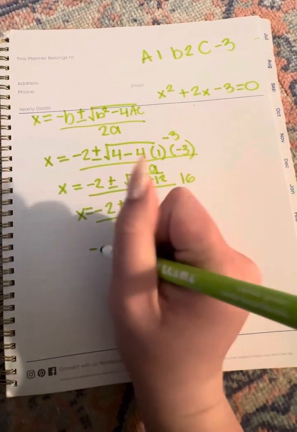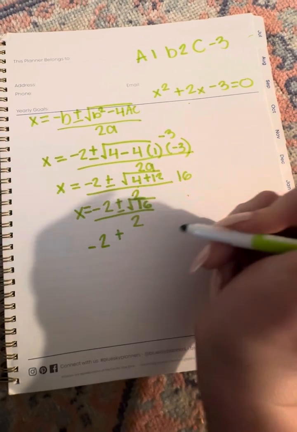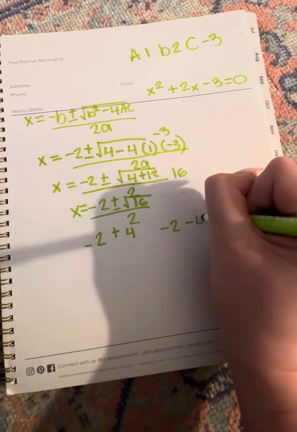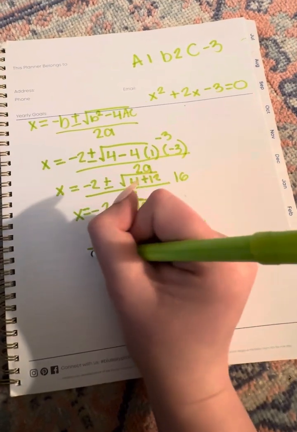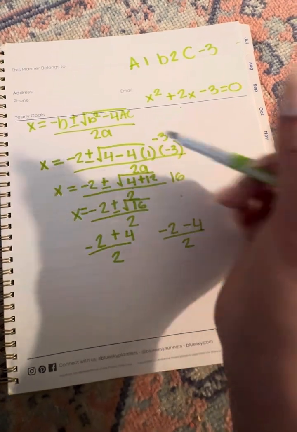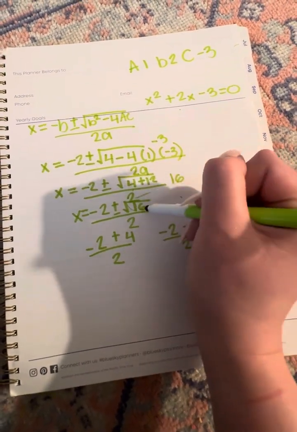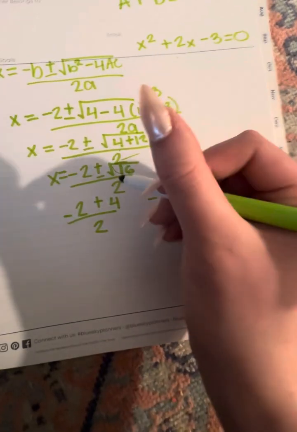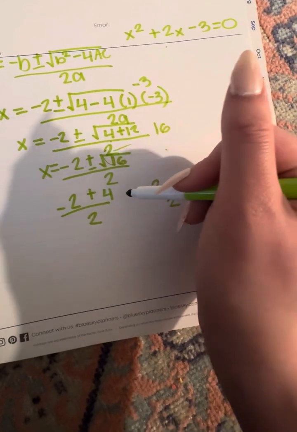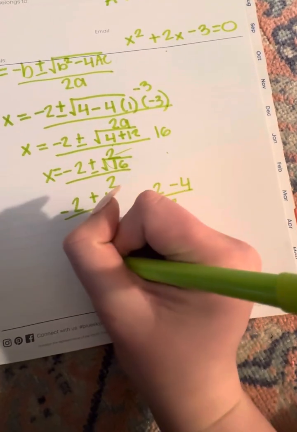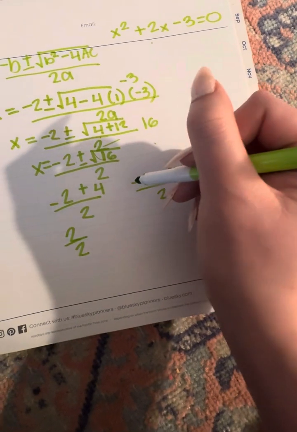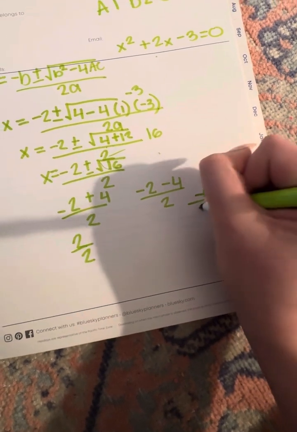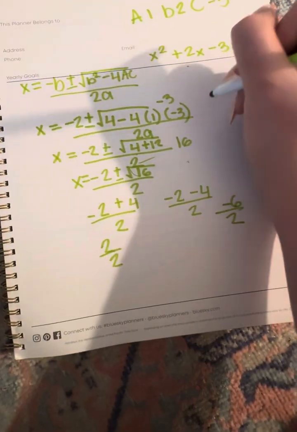So you're going to do negative 2 plus 4 and negative 2 minus 4 over 2, because remember it's still all over 2a, but we got the plus and minus from negative 2 plus and then the square root of 16, which is 4, and then negative 2 minus 4. So negative 2 plus 4 is 2 over 2, and negative 2 minus 4 is going to be negative 6 over 2.